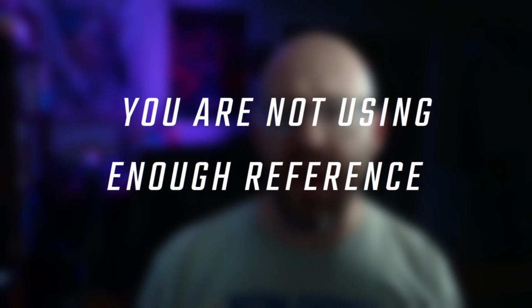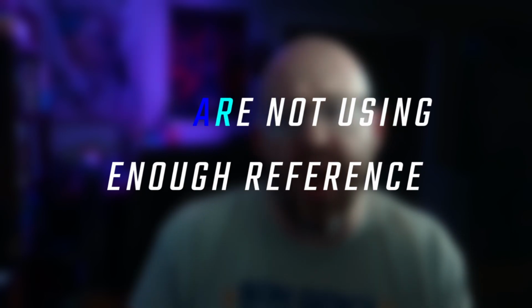Number 2, and this is a big one, big one. And this not only works for digital artists, but it works for traditional artists, really anybody that's trying to learn visual communication. You are not using enough reference. You're not. I promise. I don't use enough reference. I should be using reference all the time. And a lot of this comes down to you don't want to feel beholden to the reference, right?